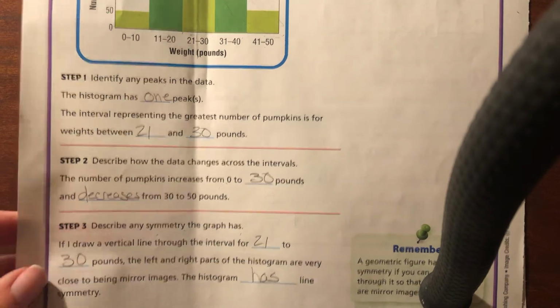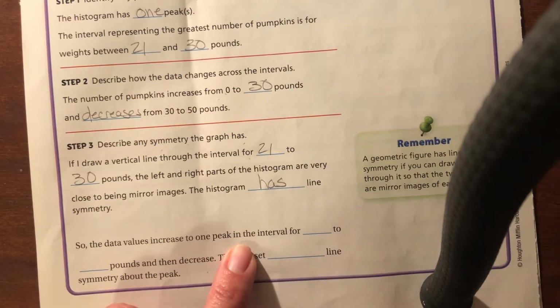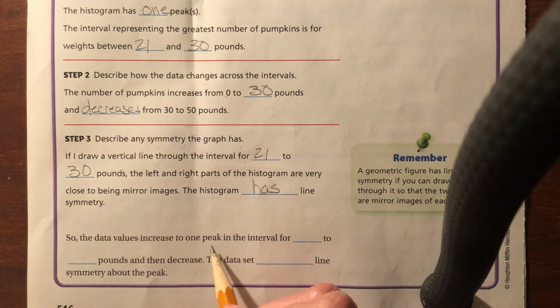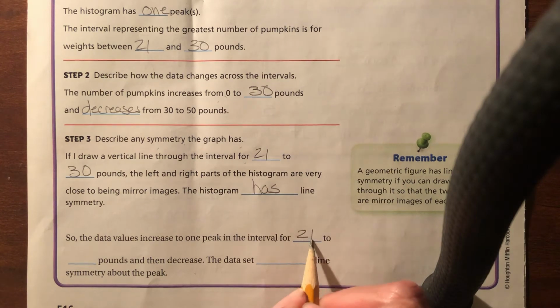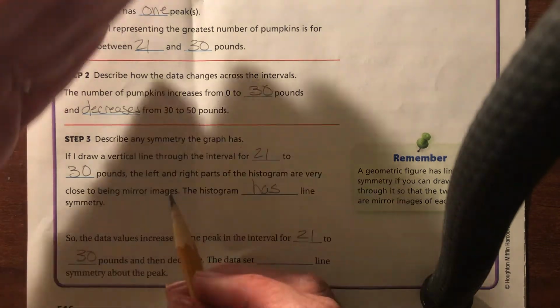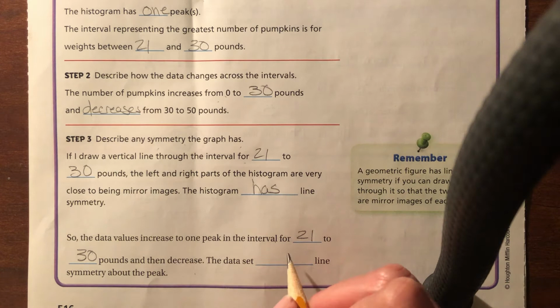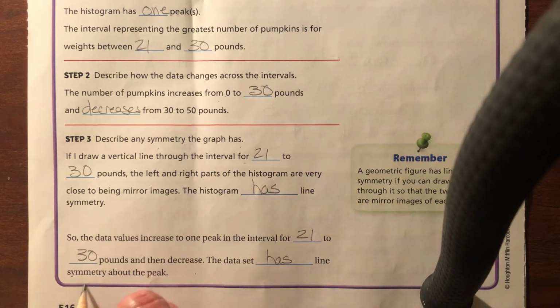The data values increase to one peak in the interval for 21 to 30 pounds in the middle, and then decrease. So it goes up and then it goes down. The data set has line symmetry about the peak.